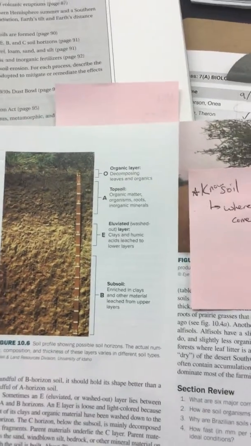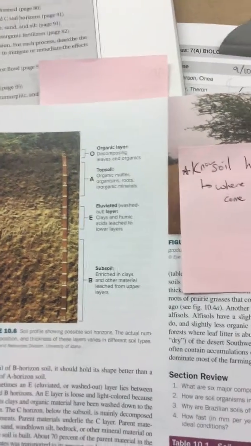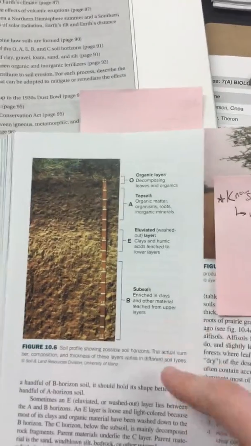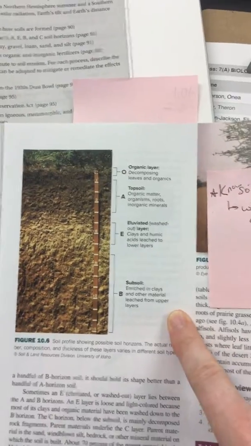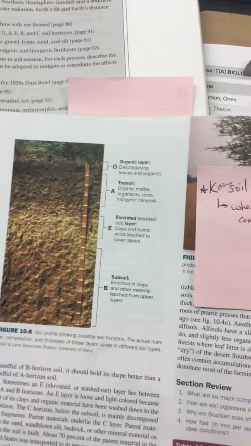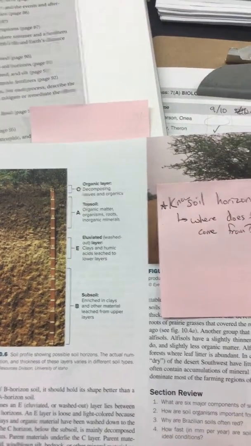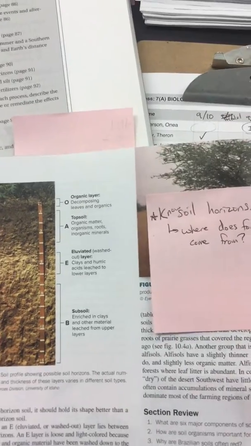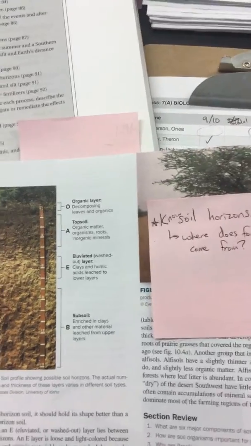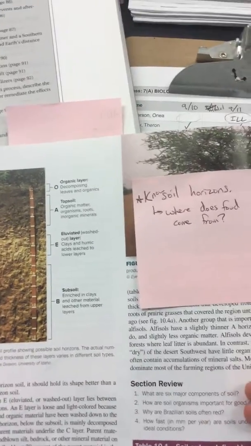So O layer, A layer, E layer. B is subsoil. Some pictures or examples of the soil layers that look like this might have another layer underneath it. That's where you get to the bedrock. So this is where, if you dig deep enough, you should hit dirt that's never seen the light of day, soil that's never been exposed to air. It doesn't have any organic material in it. Eventually you'll hit bedrock as well, okay? So you should know the soil horizons.